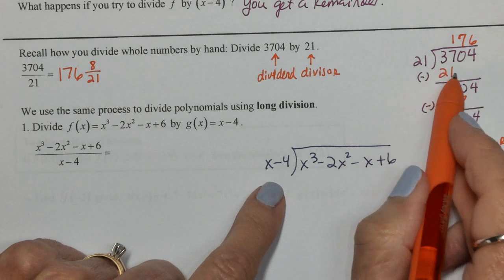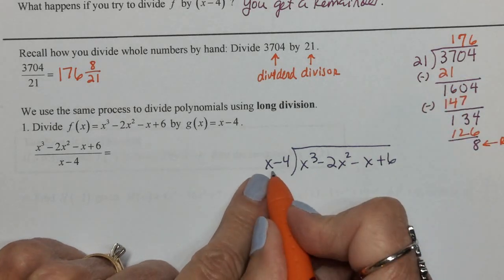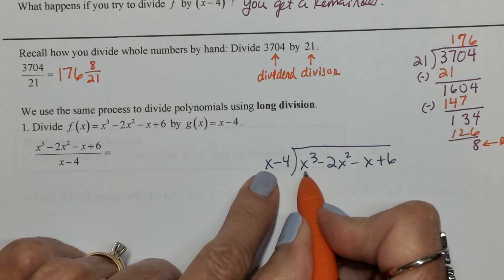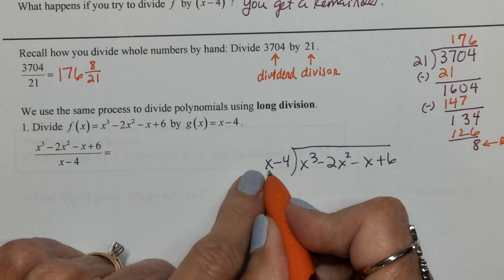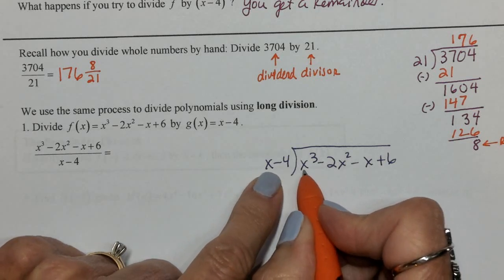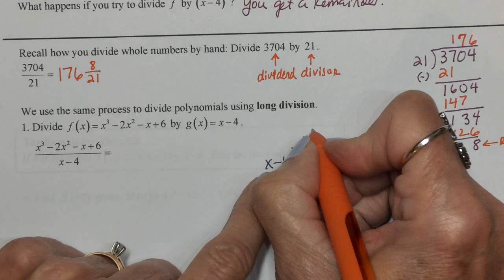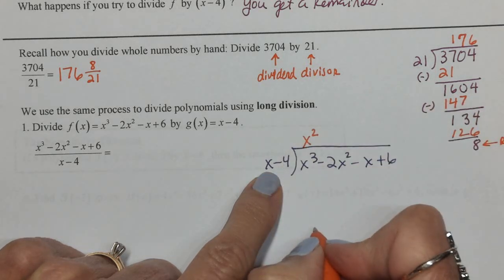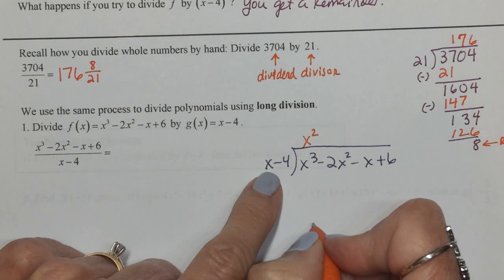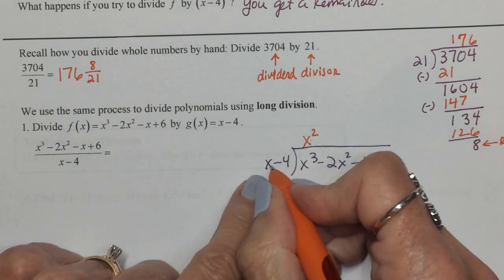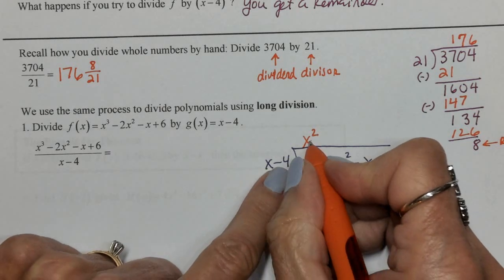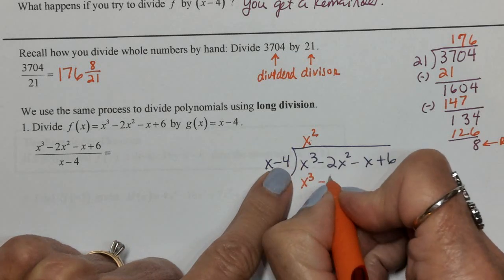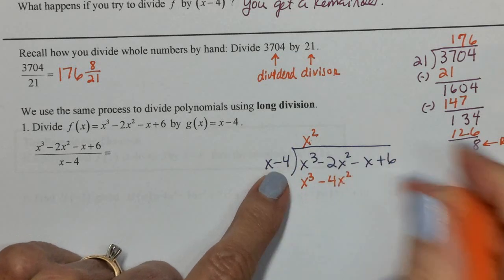And just like we did here, how many times does x go into x cubed? What do I multiply x by to get x cubed? Well, I multiply x by x squared to get x cubed. So x squared is my first term in my answer, my quotient. So x squared times x is x cubed. X squared times negative 4 is negative 4x squared.